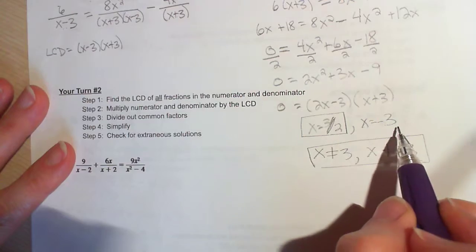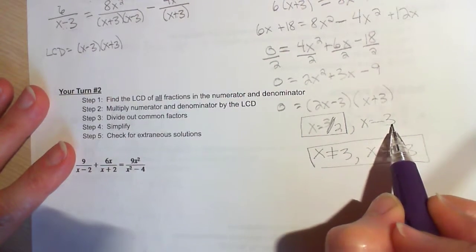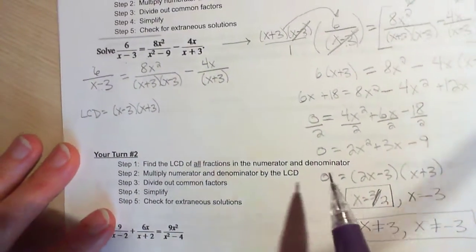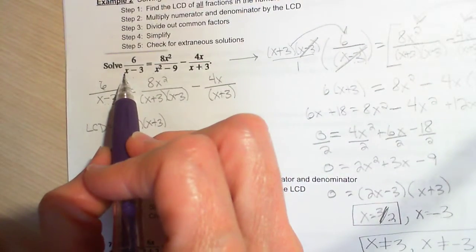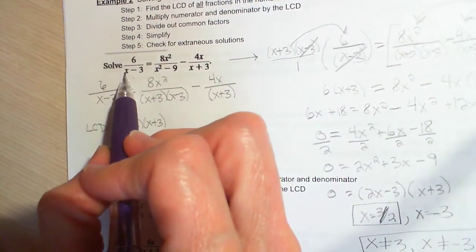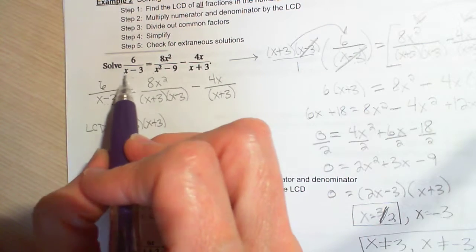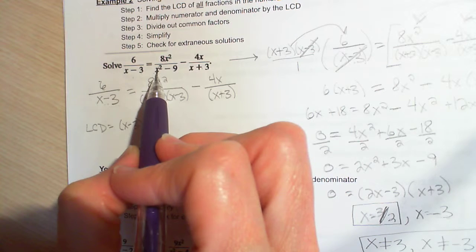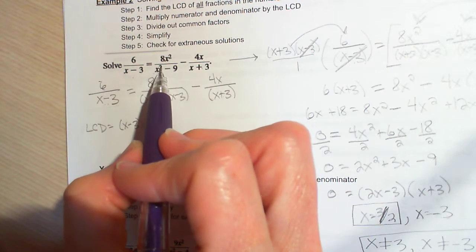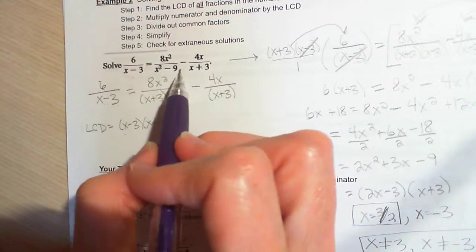Now real quick, say you tried to check this answer, x equals negative 3. So you'd go up to your original problem, and you'd put a negative 3 in here, and you would get negative 3 minus 3 on the bottom, so you'd get negative 6. When you put a negative 3 in here, negative 3 squared is negative 3 times negative 3. That's positive 9 minus 9. You'd get a 0 here.